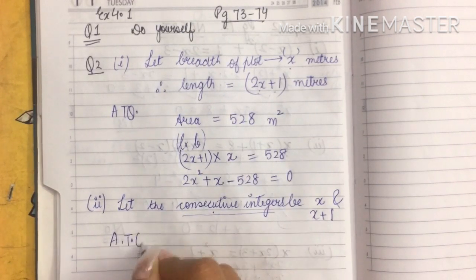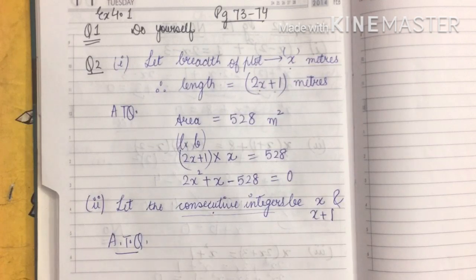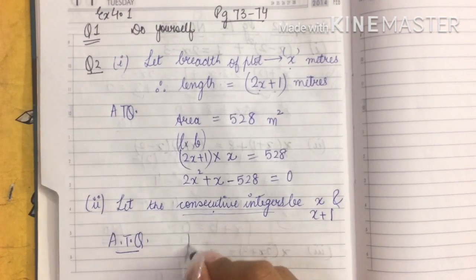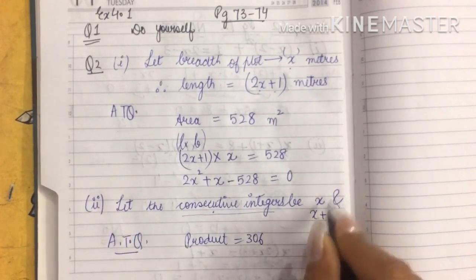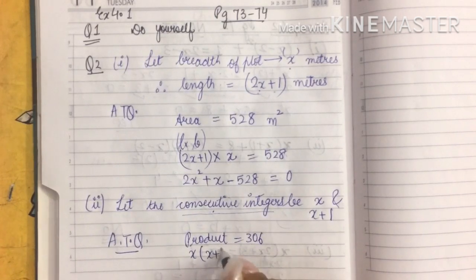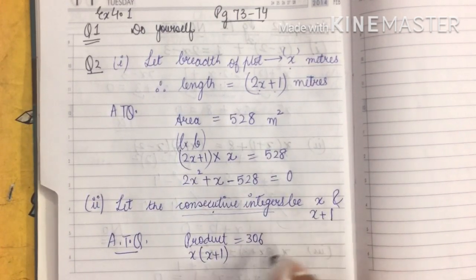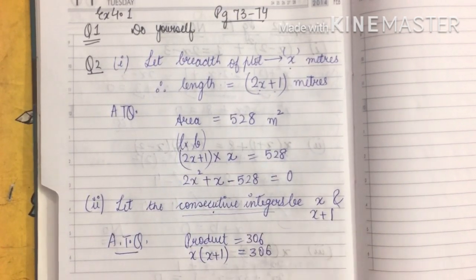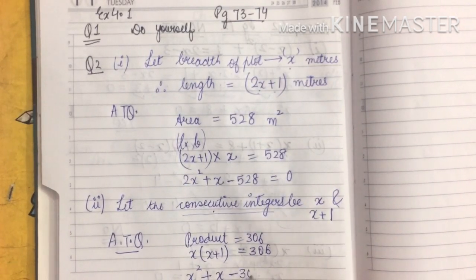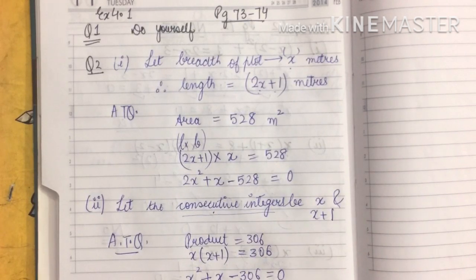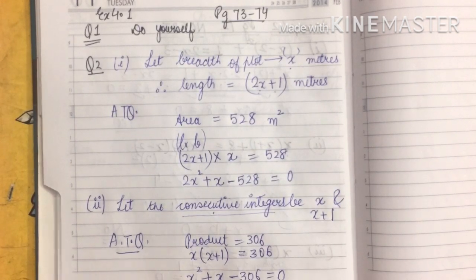Now we move on to what's given in the question. According to the question, the product of these integers is 306. So product is 306. Let's write it in mathematical form. First integer into the second one equals 306. Simplify and express your answer in standard form. So this is a quadratic equation for the given situation. Moving on, third part.